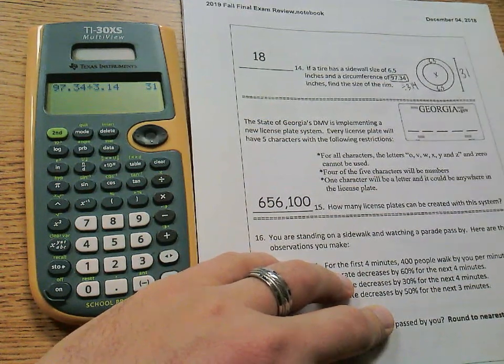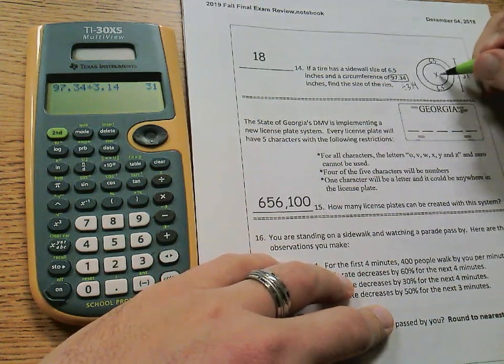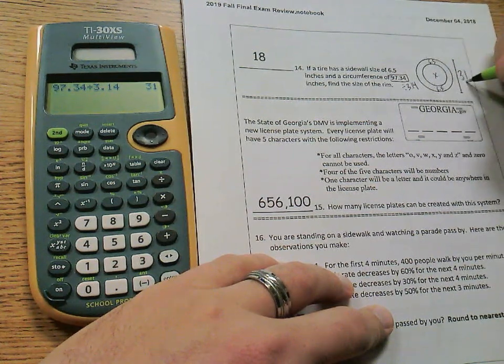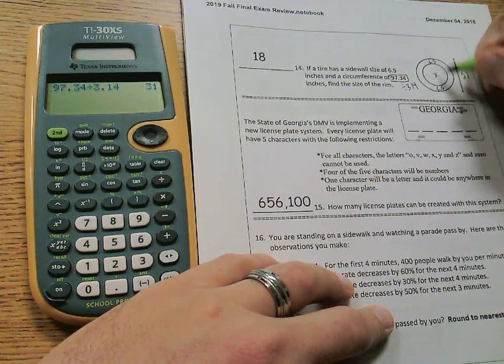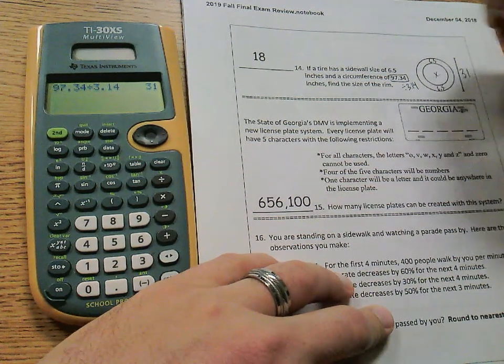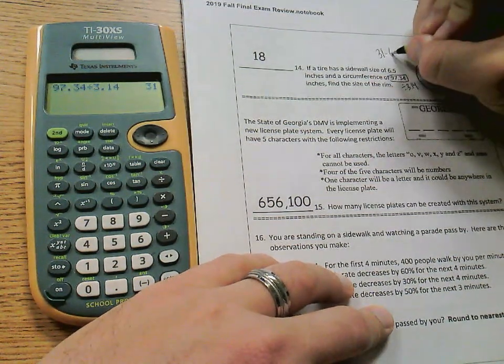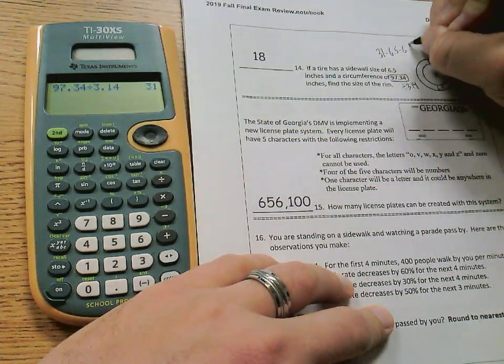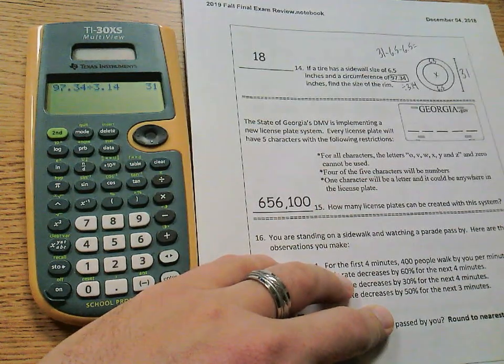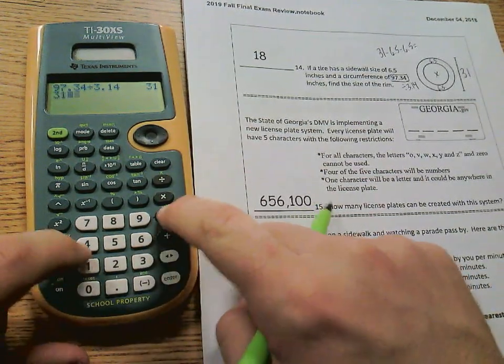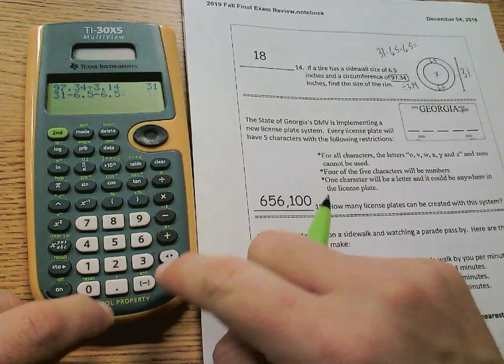Well, think about it. Sidewall, rim, sidewall is what adds up to 31. So I'm just going to subtract out the two 6.5s. So it's 31 minus 6.5 minus 6.5, and whatever I have left over will be my rim. So 31 minus 6.5 minus 6.5 is 18.